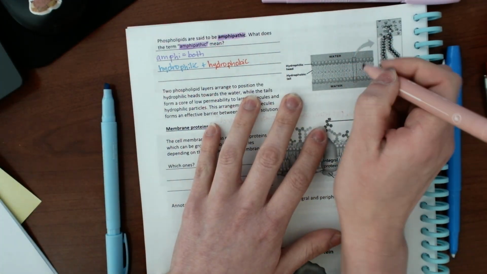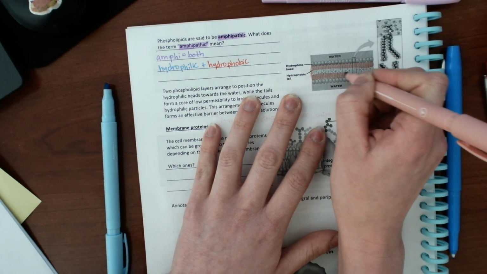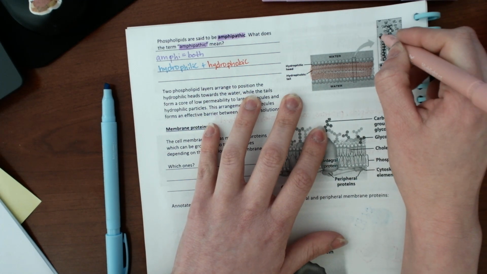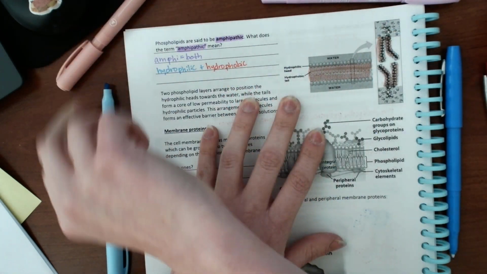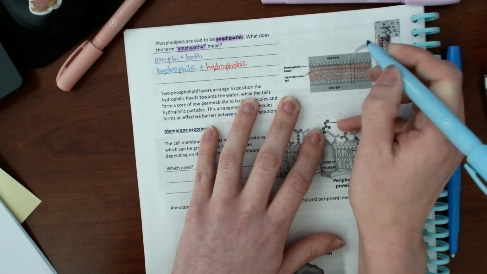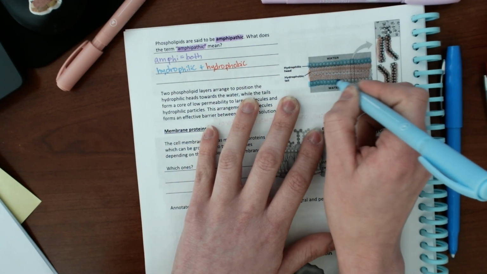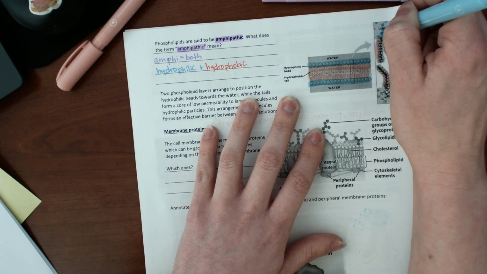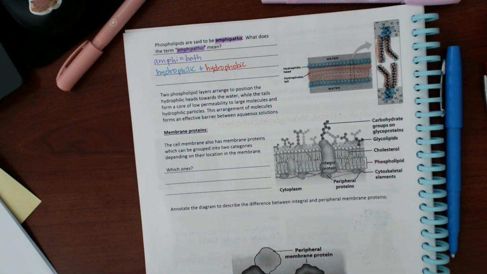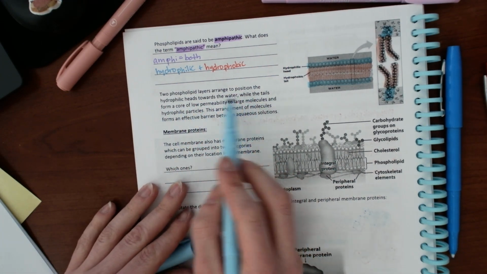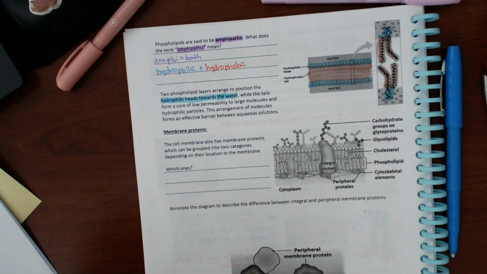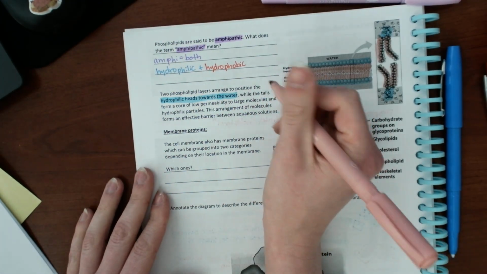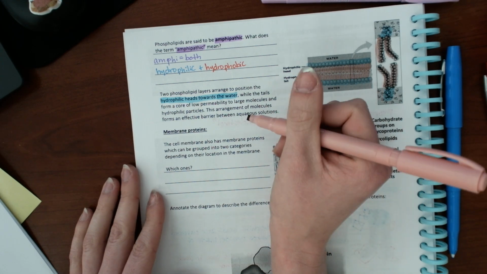So again, we have our hydrophobic region on the inside because we have our hydrophobic tails. We have our hydrophilic region on the outside. We have our hydrophilic heads. And so two phospholipid layers arrange to position the hydrophilic heads towards the water, while the tails form a core with a low permeability to large molecules and hydrophilic particles.